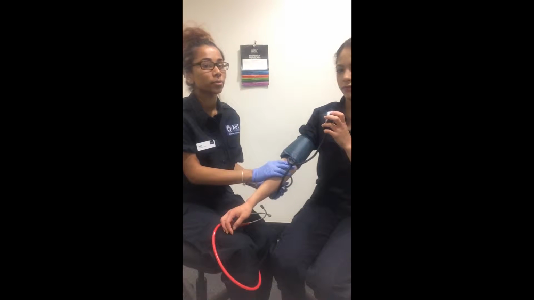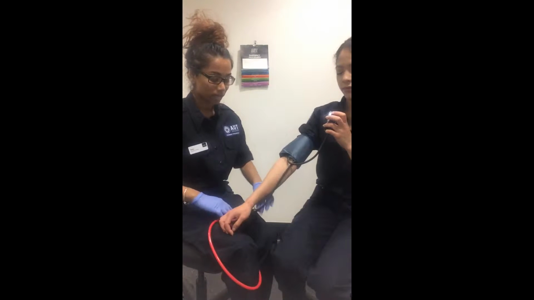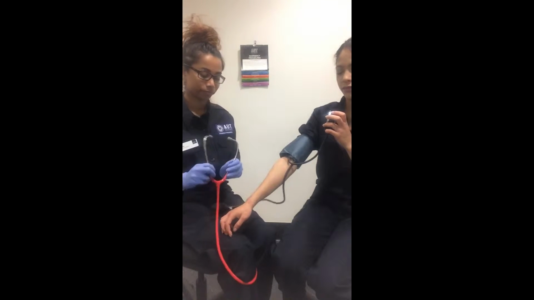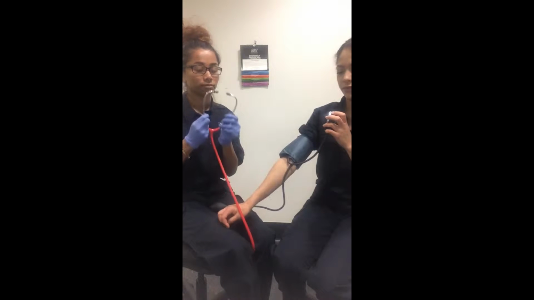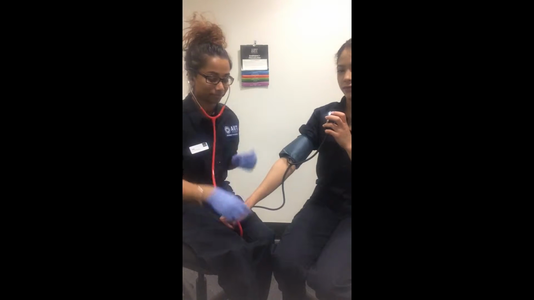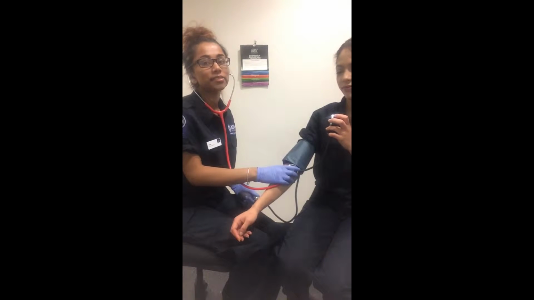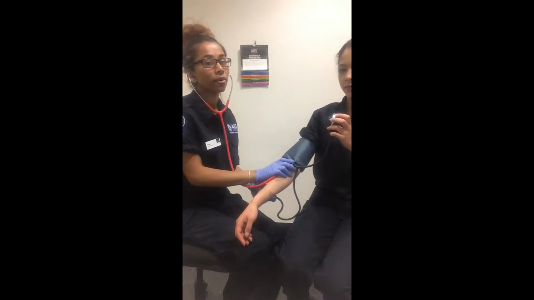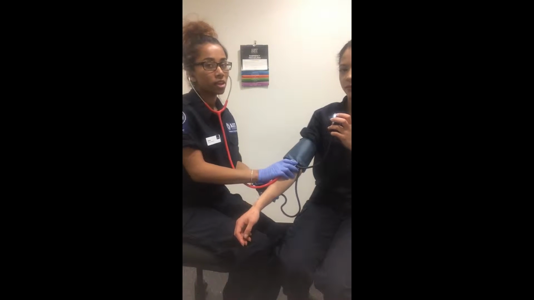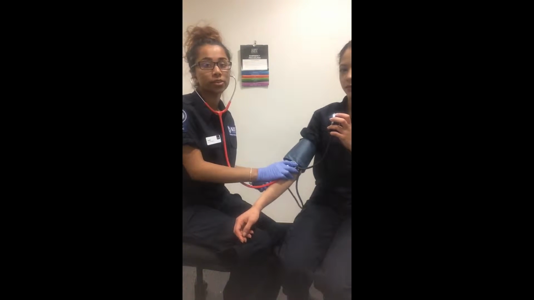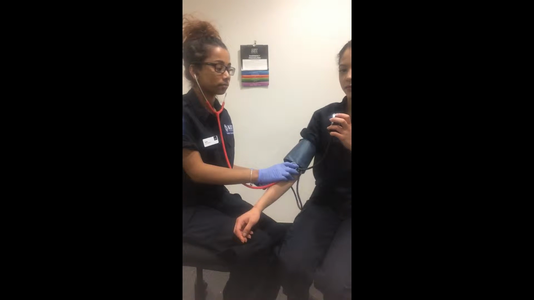Once you can't feel it anymore, just give it one more squeeze and then go ahead and take your stethoscope. Place the stethoscope on the medial side of the inner elbow over the point where the pulse is felt. You want to then slowly release the pressure till you hear the heart sounds.